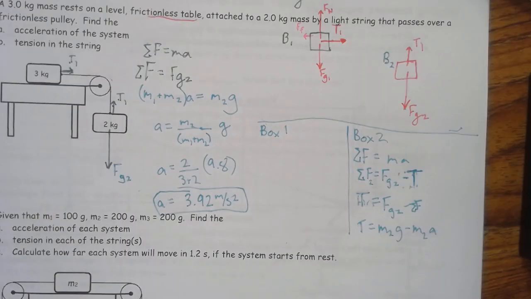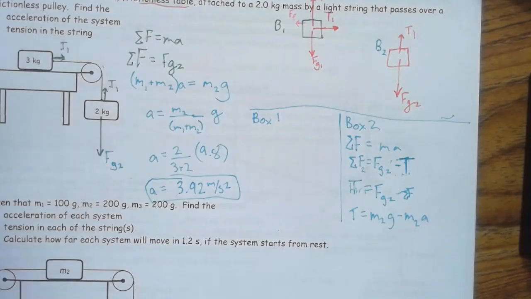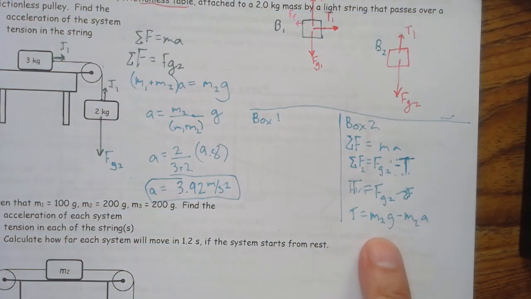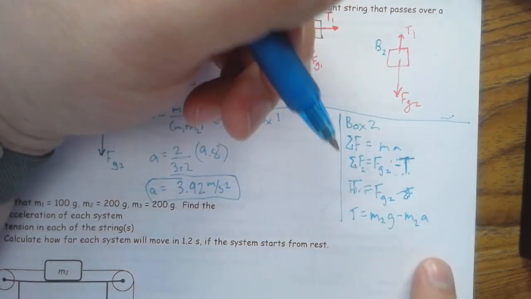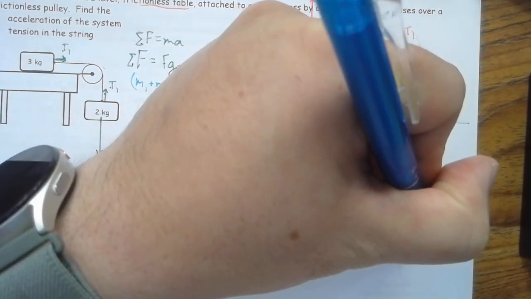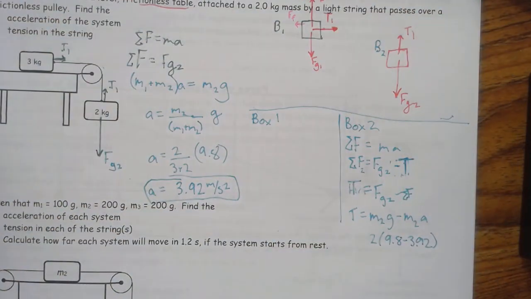And if you're like me, probably not, you're going to factor first. Most of you are willing to plug it into here. The mass is what number? 2. G is 9.8. A is what we just saw, 3.92. So I'm going to say 2 times 9.8 minus 3.92, because I'm probably going to do it in mental math form.